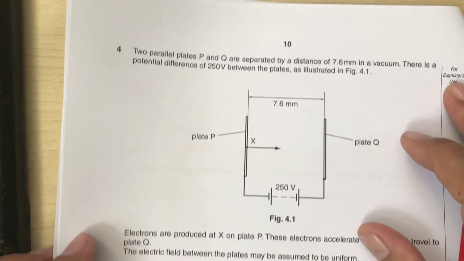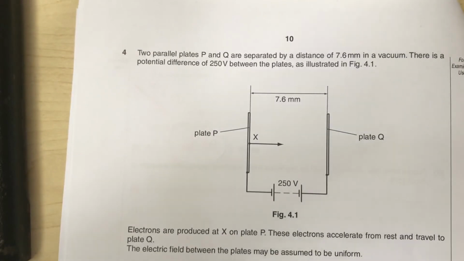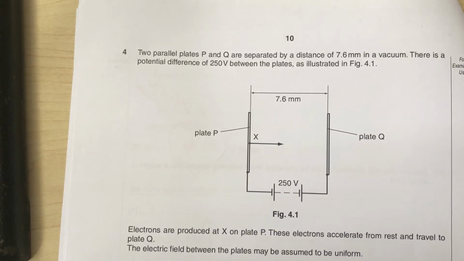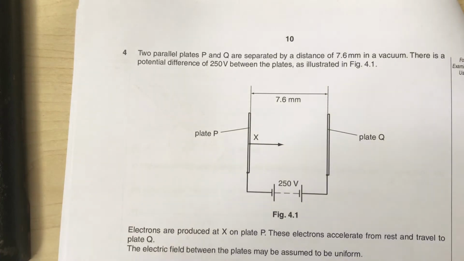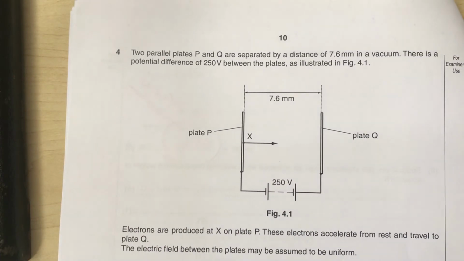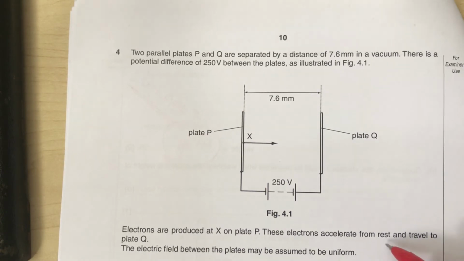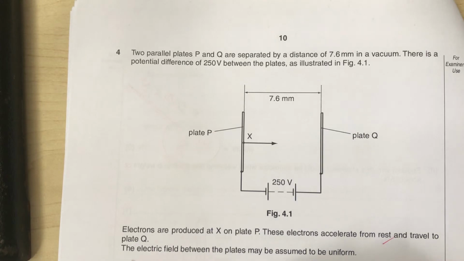Number 4. This is about two parallel plates P and Q separated by a distance of 7.6 millimeter in vacuum. There is a potential difference of 250 volts between the plates, as illustrated in figure 4.1. Electrons are produced at X on the plate. Thus, electrons are released from rest to travel to plate Q. The electric field between the plates may be assumed to be uniform.